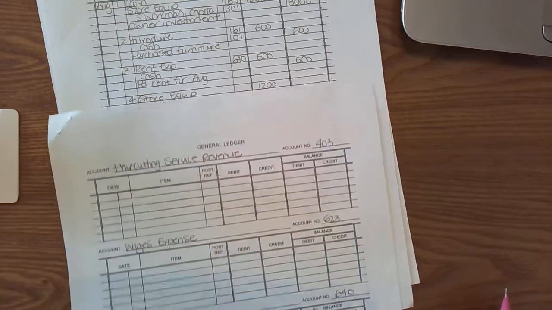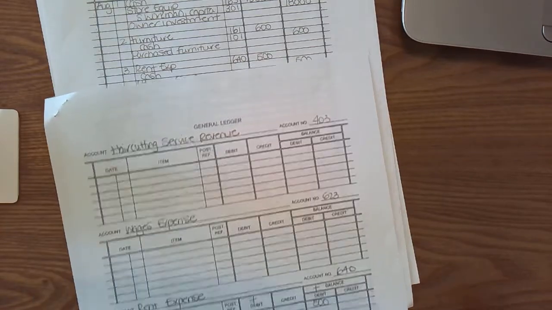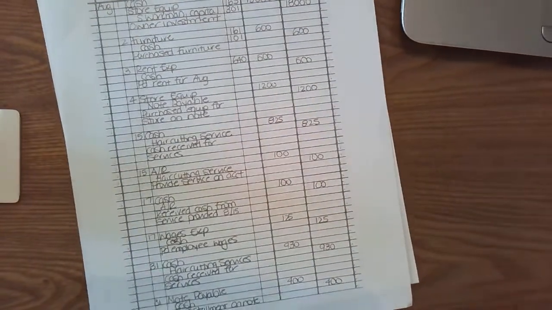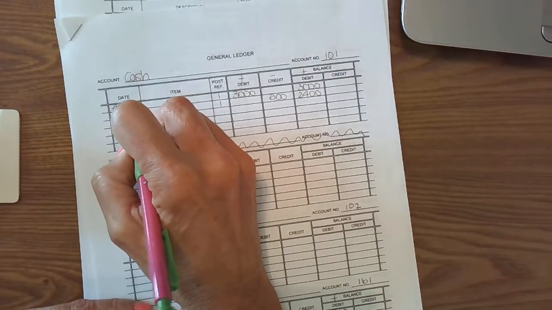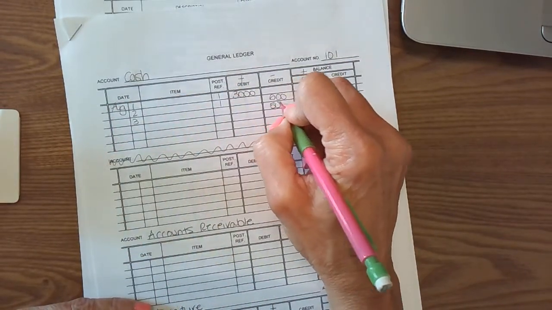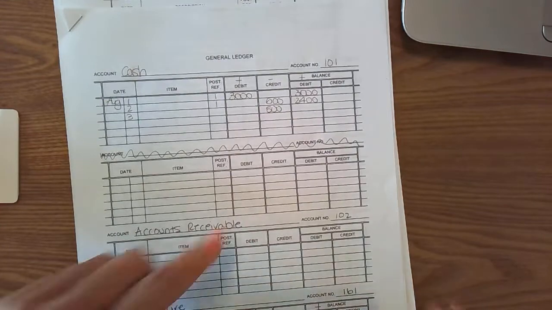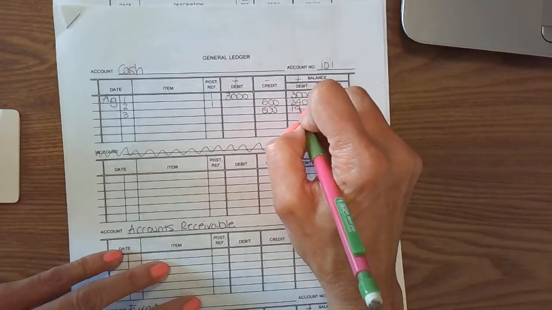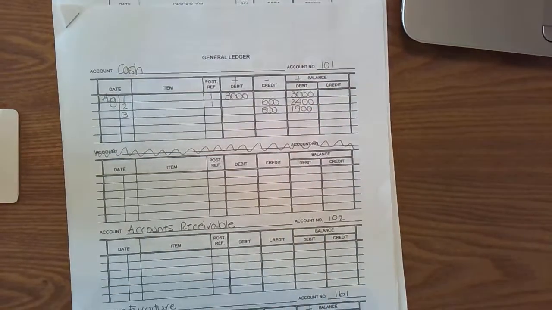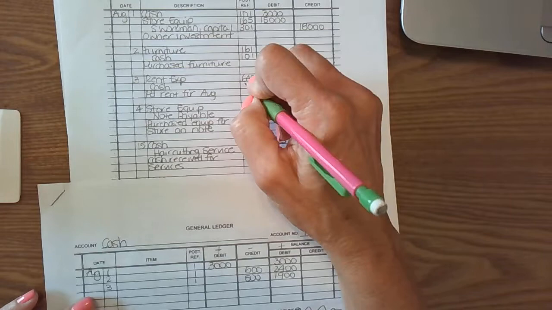Okay, next one is cash. We're going to post a $600 cash credit. I'm sorry, not 600, 500. So 500, we're going to put the date of the 3rd and a $500 credit. Now again, we're going to take our balance of $2,400, subtract 500. We get $1,900. Use your calculators. That's why you need a calculator for the class, so make sure you use your calculators. Post reference is 1 and account number 101 for the cash.